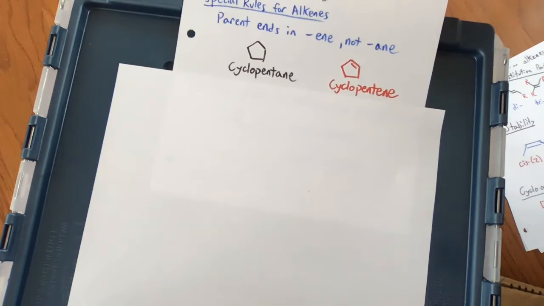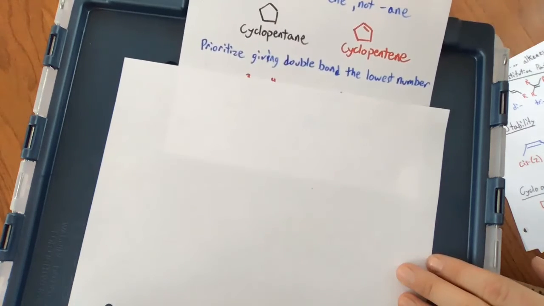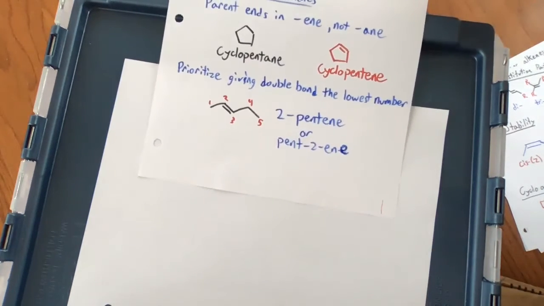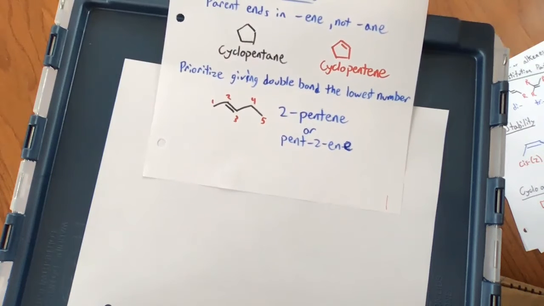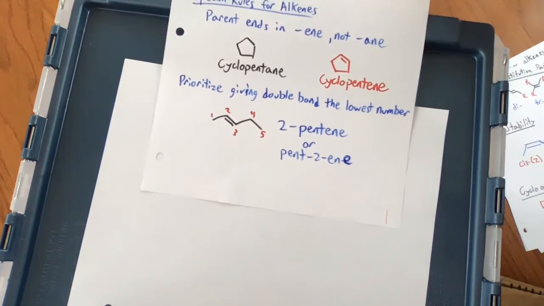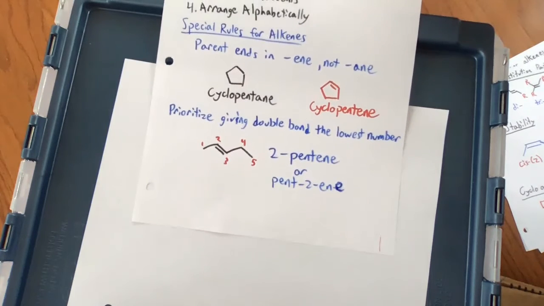Also, sometimes we have to be able to number the alkene in case there are more than one ways that the alkene can be present in a molecule, such as this one. This is a 5-carbon parent chain with no substituents on it to make it easier for us. And what we need to know, the second important rule for alkene naming, is that we also need to prioritize naming where the double bond starts by giving it the lowest number.